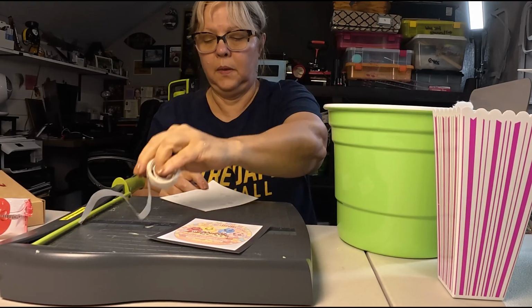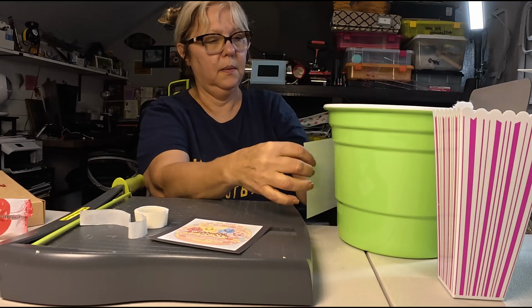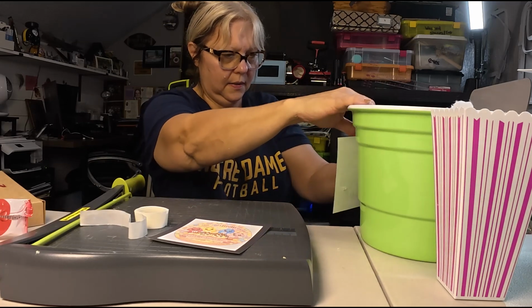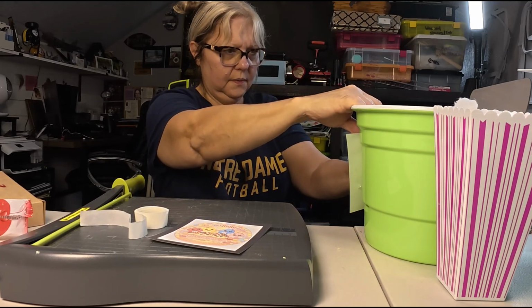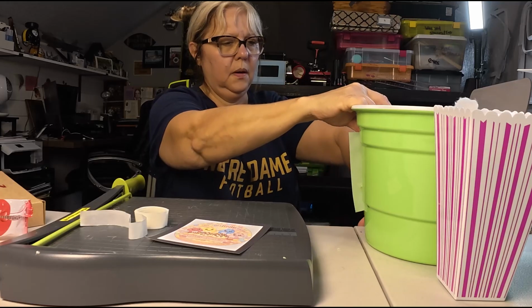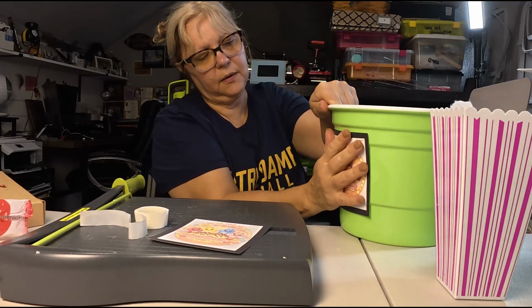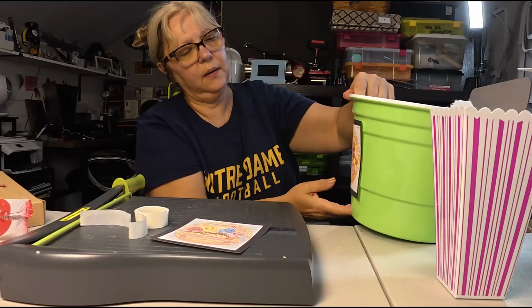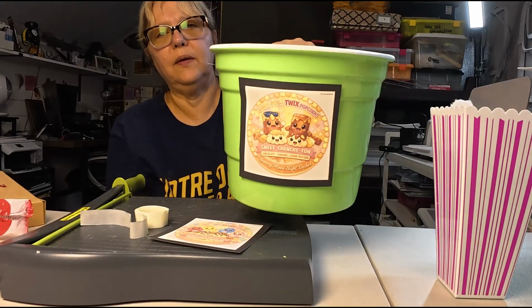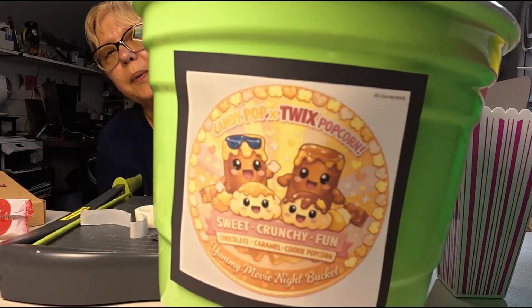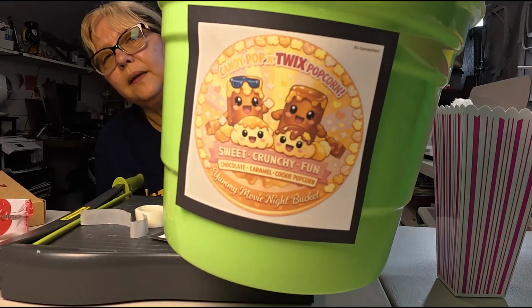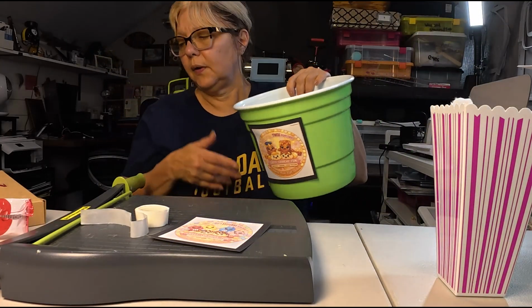So what I'm going to do is line this up. I'm going to try to center it. Now there are some ridges and different levels, so it will not be 100% flat, which is okay. But at least the kids will know what flavor is in this particular bucket. And I think it's fun. I think they'll enjoy it. So let's make another one.